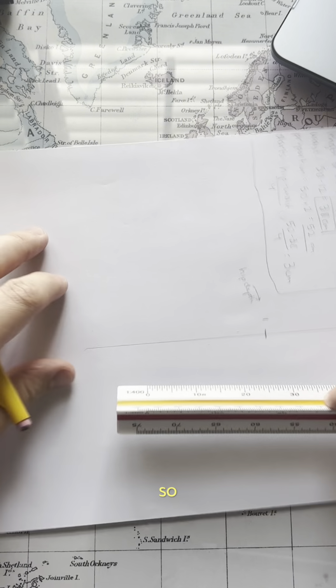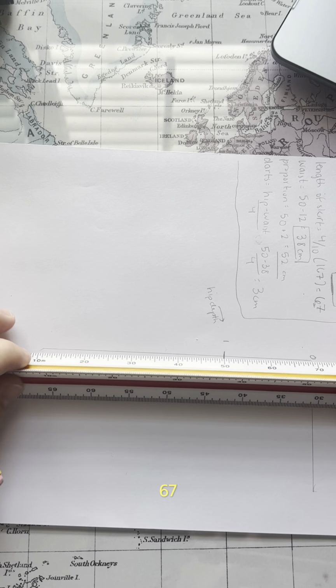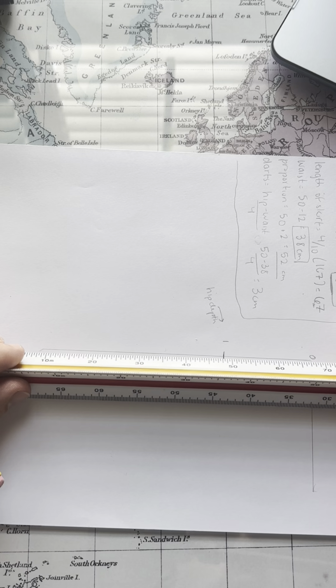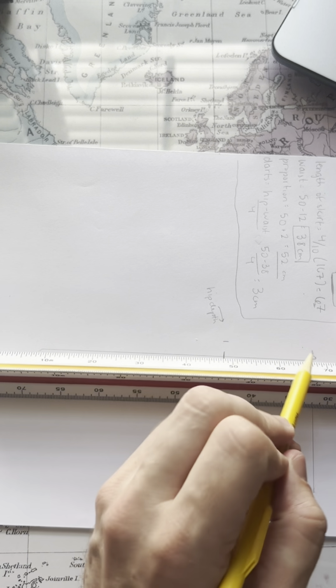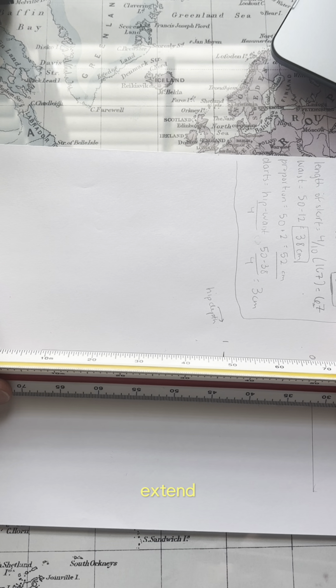So let's go all the way down here. We're going to go to 67. Boom. 67 right there. I'm going to mark all over here. And we need to extend our line a little bit.